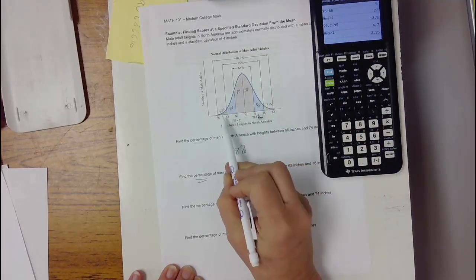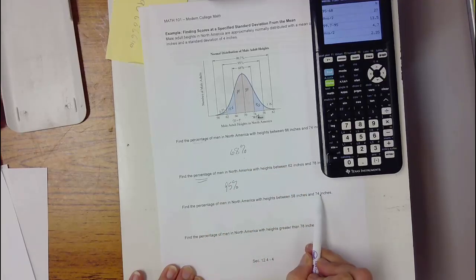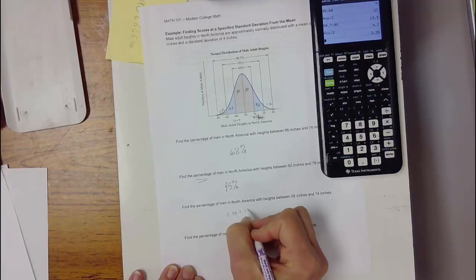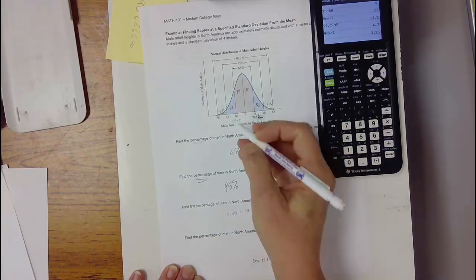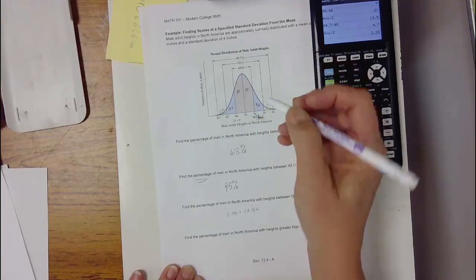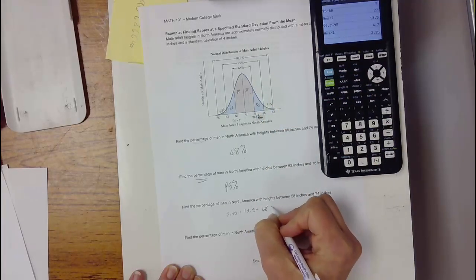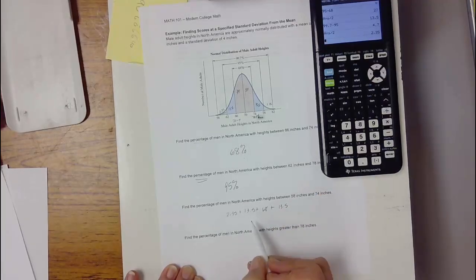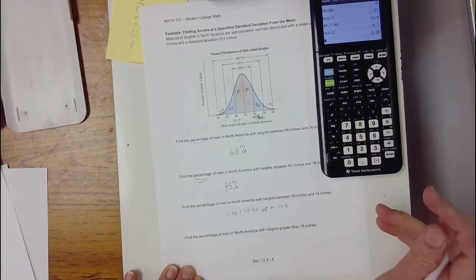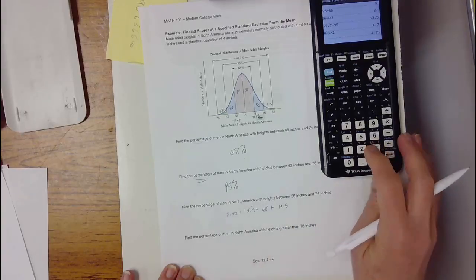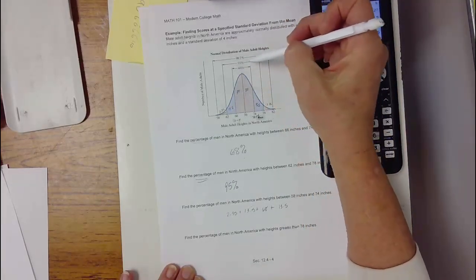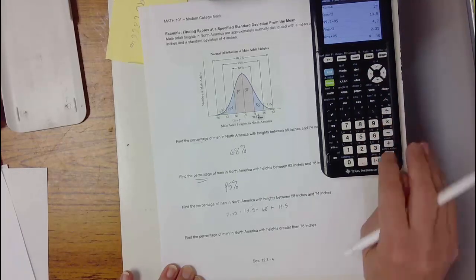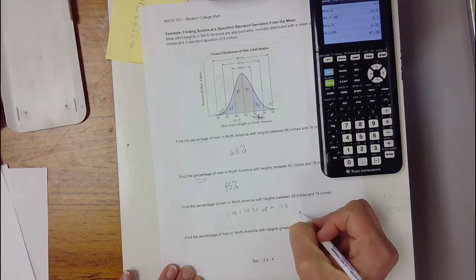So again, from the 58 to 74 would be the 2.35 plus the 13.5, plus then I would have the 34 plus 34, which would be the 68, plus another 13.5. And again, what I would probably do is also just multiply this one by 2. So I could go 95% plus 2.35. And that would give me the 97.35%.